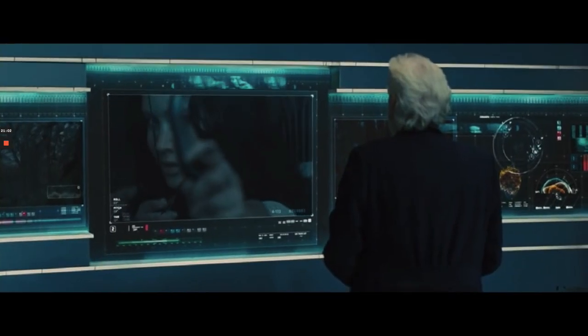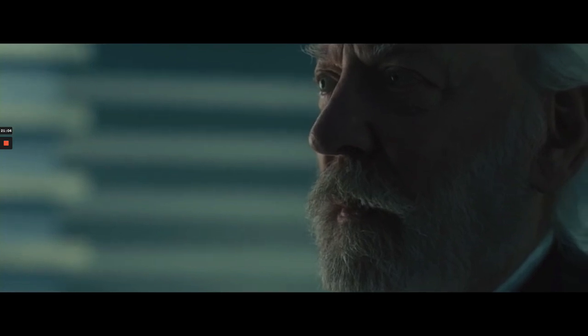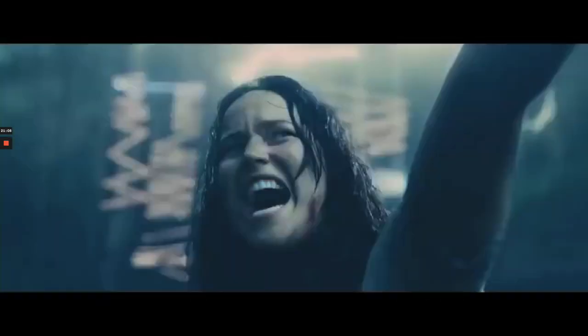Katniss, get away from that tree! Notice how we're close, we have a close-up of her, but we have a medium-long shot of him. Katniss, get away from that tree! Close-up of Donald Sutherland to show his realization of his powerlessness.